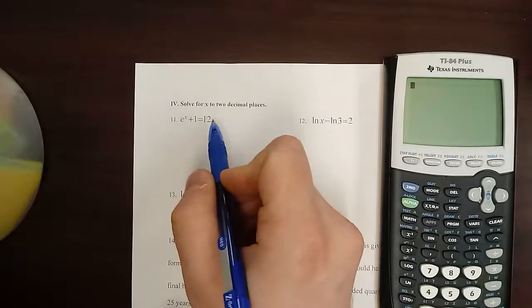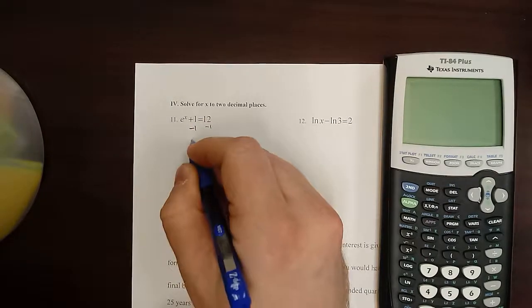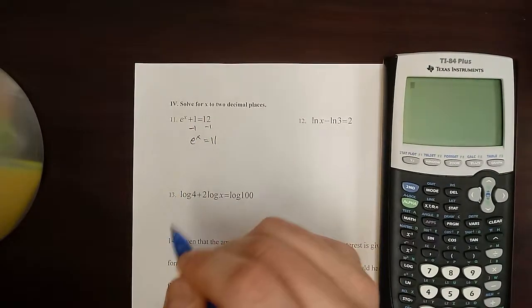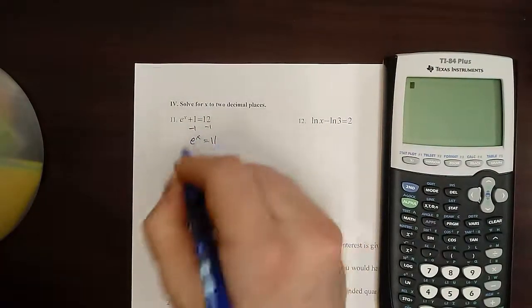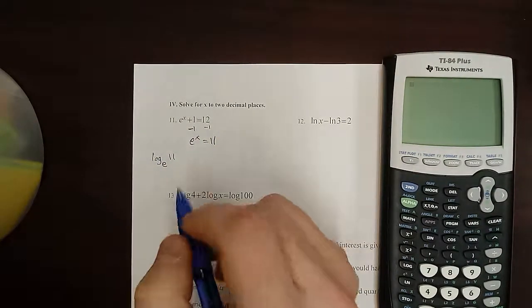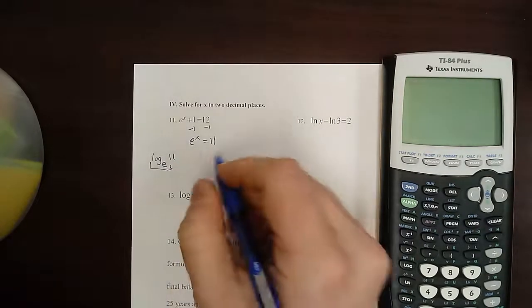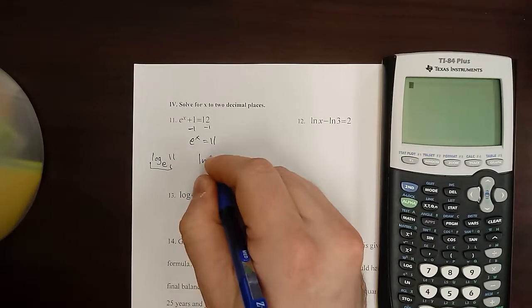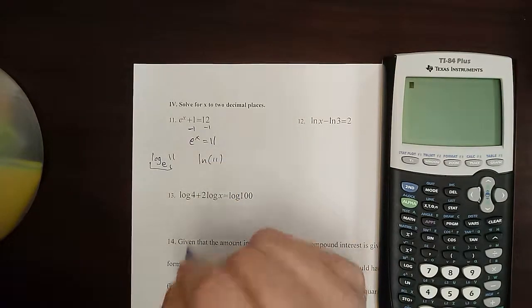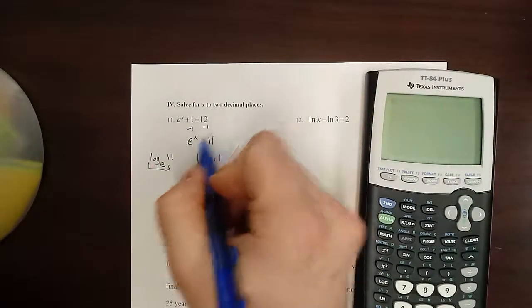Okay, we see this. Well, we want to get the e to the x by itself, so I'll subtract the 1 from both sides, and I'll get e to the x is equal to 11. And then remember that when we rewrite this, if I write log base e of 11, that is true. But there's an abbreviation for log base e. I could write ln 11. Both of those will get the same thing in the calculator, but so equals x, right?